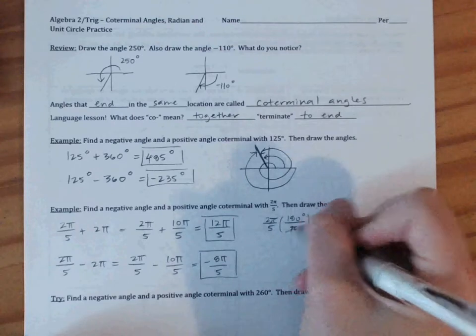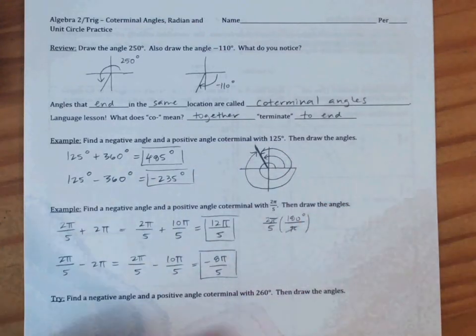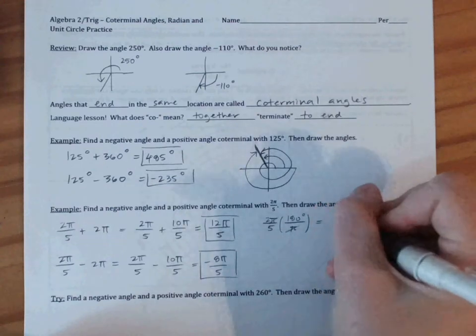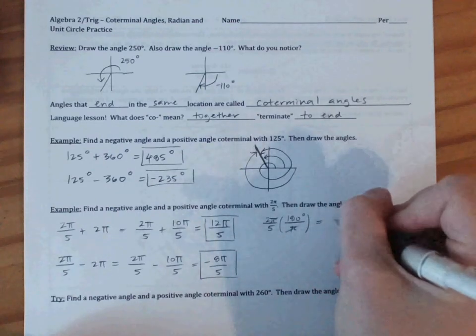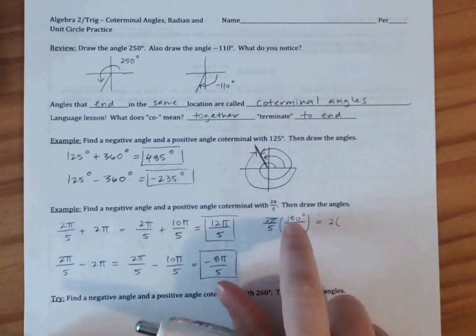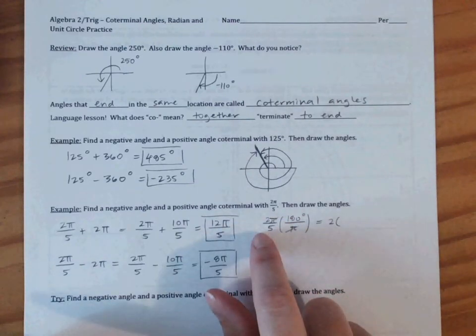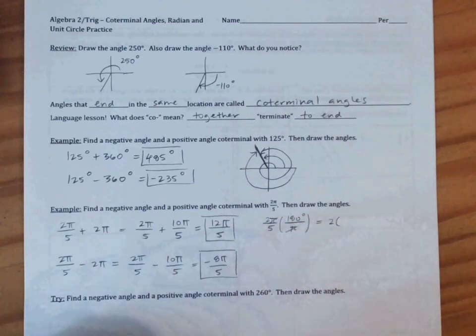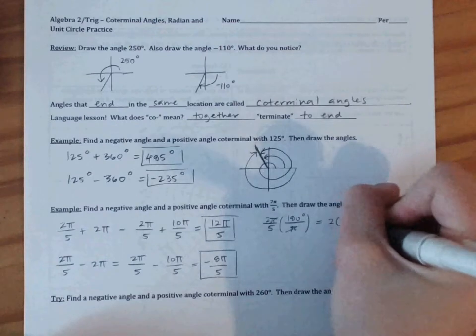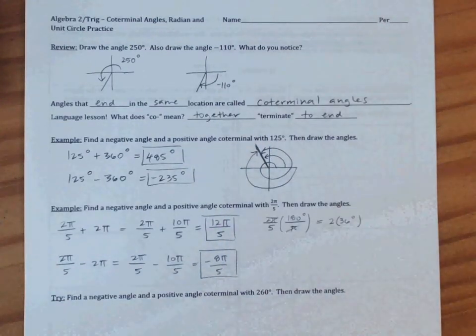Pretty soon you guys will be so used to radians that for certain radian values you'll just know what they are. But let's go ahead and do a conversion here. So the pi's cancel, and we'll have 2 times 180 over 10 would be 18, and 5 is going to go into that twice as more times, so we'll have 36 there, 36 degrees.